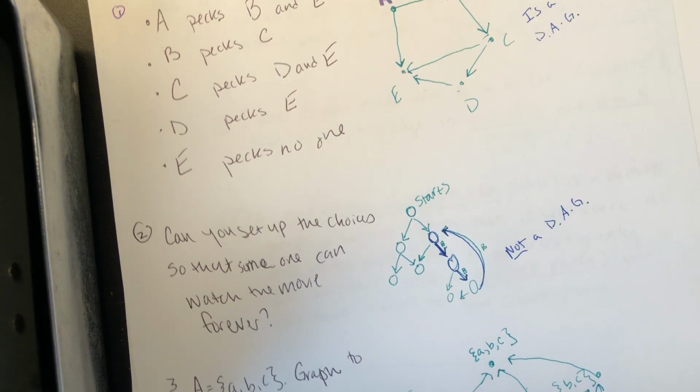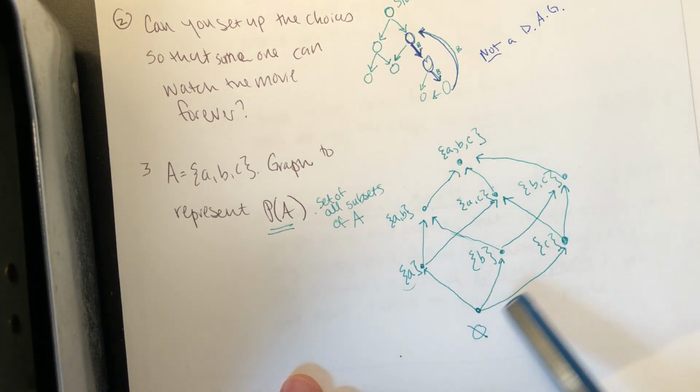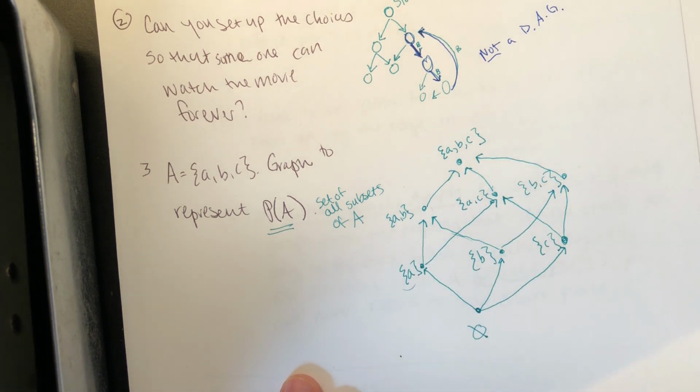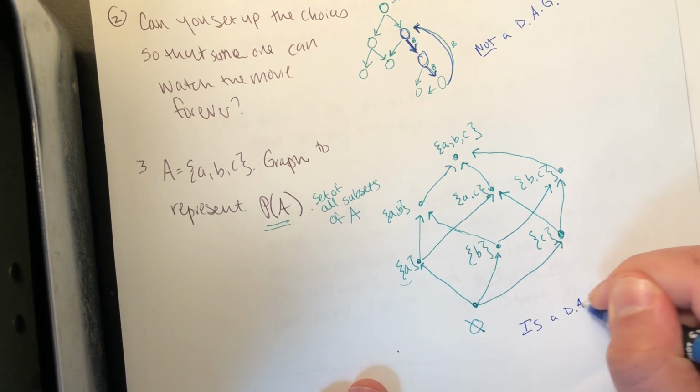Okay. This example down here, this is a directed acyclic graph. No matter where you start, you're always sort of traveling up this graph. You can never come back down again and complete a cycle. So this is a directed acyclic graph.